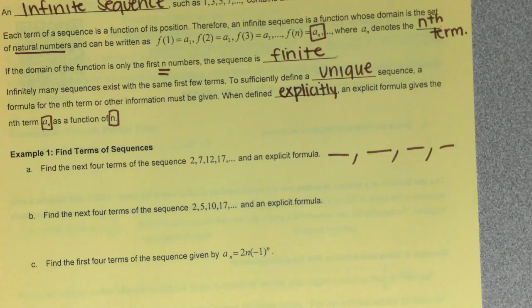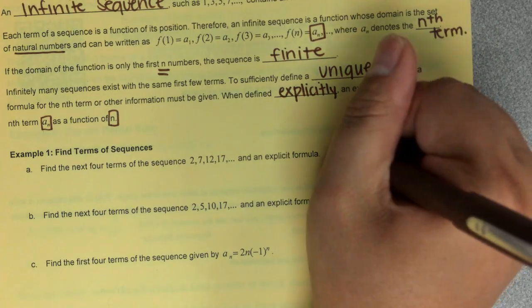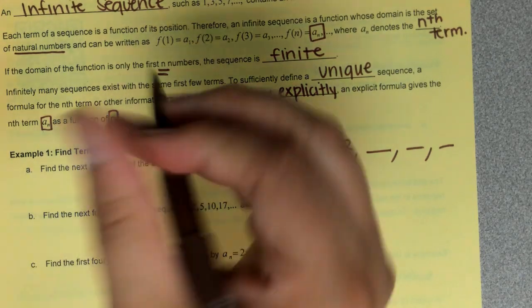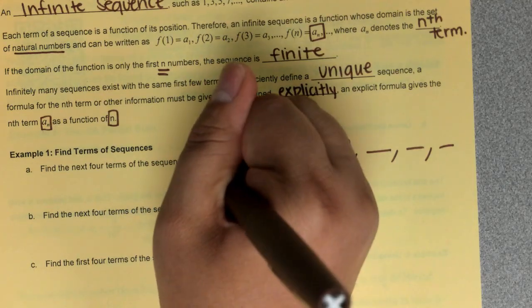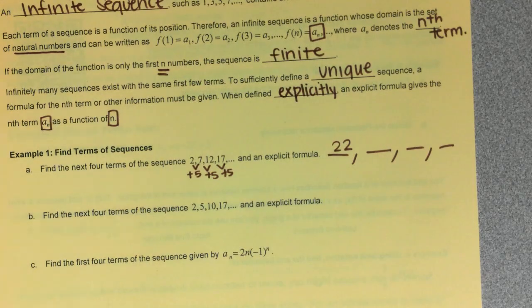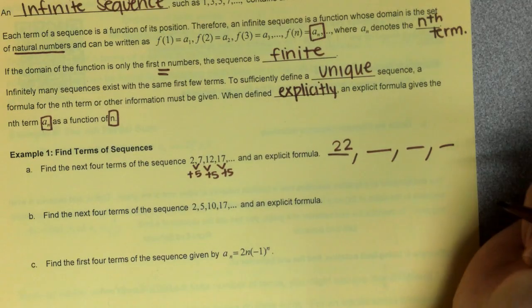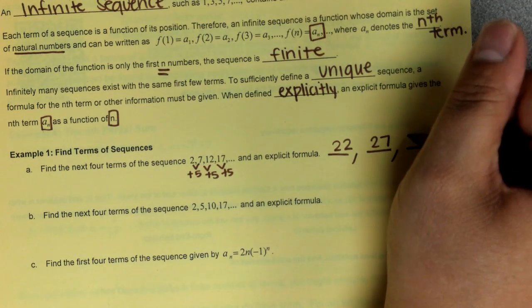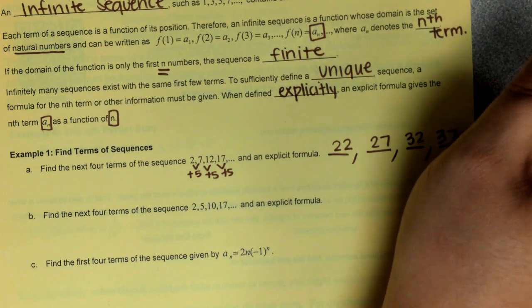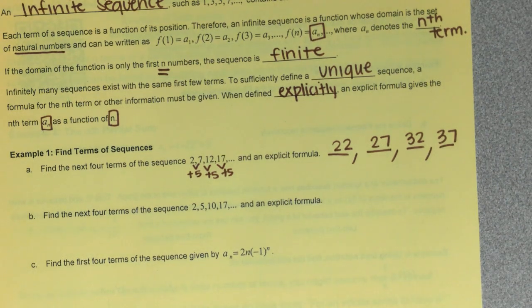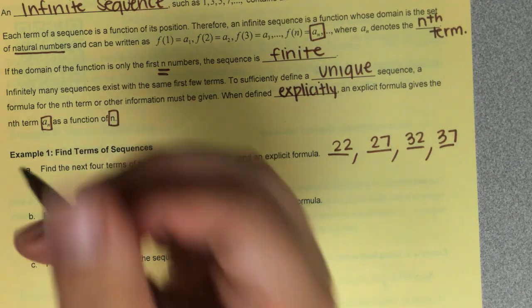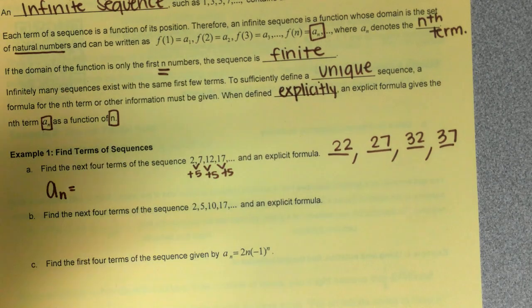What is the next term after 17? 22. How are you getting that? Do you agree everything in this sequence, every single time it's adding 5? So then what's it going to be next? And then. By the way, all of these examples are basically what your first quiz is going to look like. Okay? So can you find the next 4 terms? Also, can you figure out the explicit formula? So an explicit formula is always going to start with a of n equals.